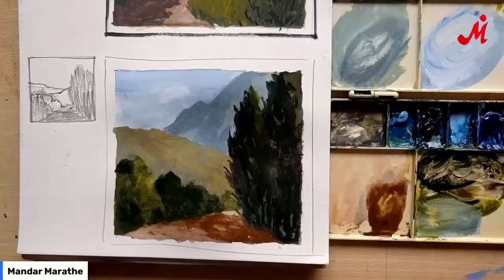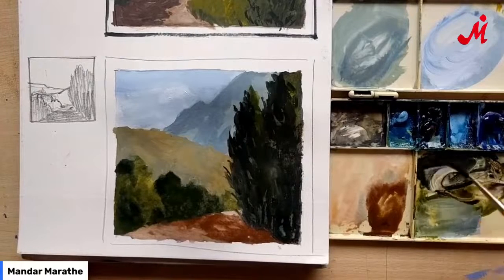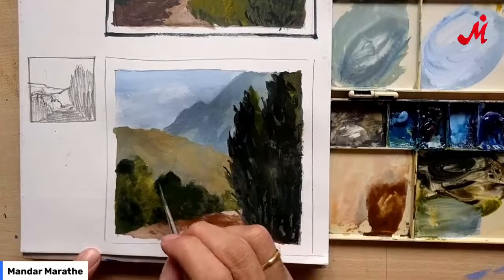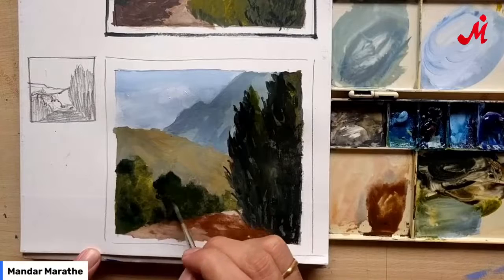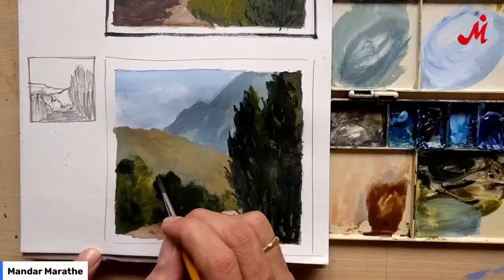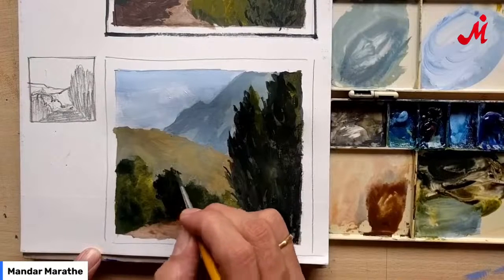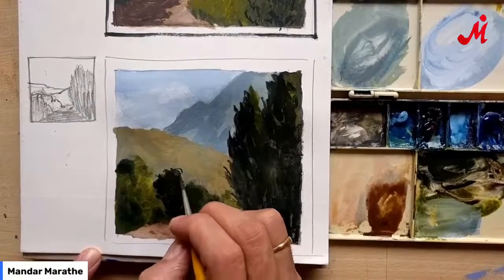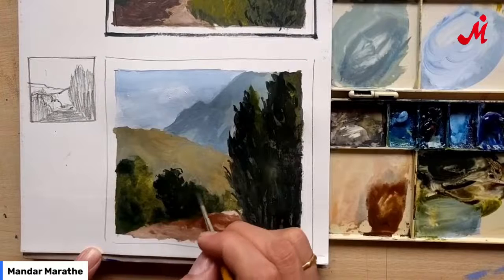And since I have this color on my brush, I will use it even here where this shadow is falling on these trees and making them look dark.